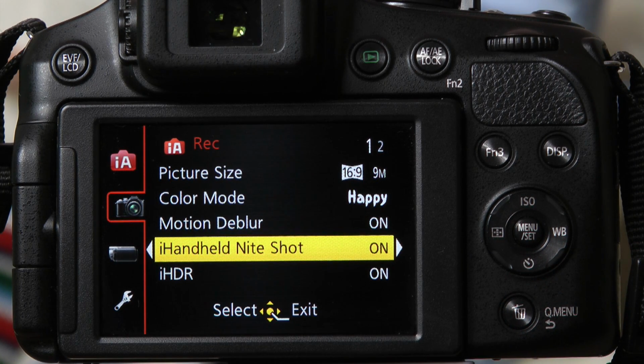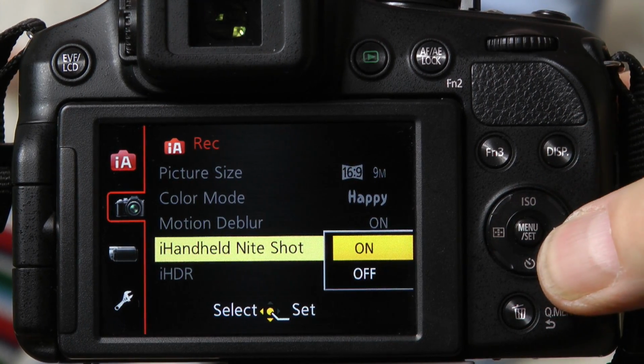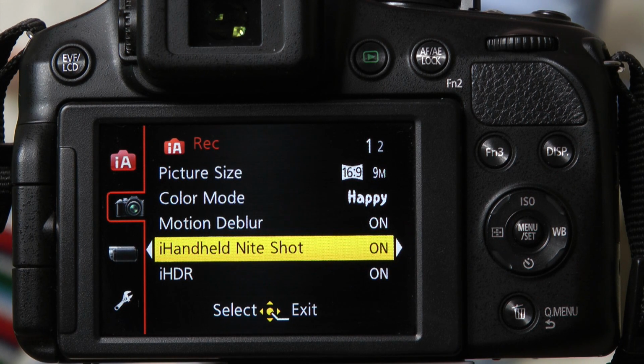The intelligent handheld night shot, again, is just on or off. If you select on, then the camera will recognize when you're taking a night scene if you are hand holding the camera. If you're doing a night scene on a tripod, the gyro sensors in the camera aren't generating an output signal, so the camera knows that you're on a tripod. However, if you're hand holding the camera, the gyro stabilizers will indeed generate a signal and the camera knows you're hand holding it. What the camera does then is to take a series of images and then combine them into one image. To make that one exposure, the camera may generate several exposures using a composite from each of those images to give you the best result.